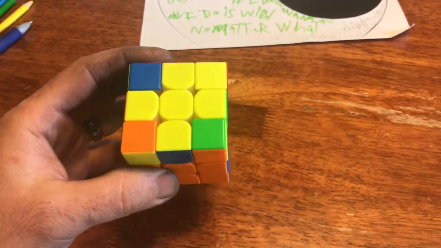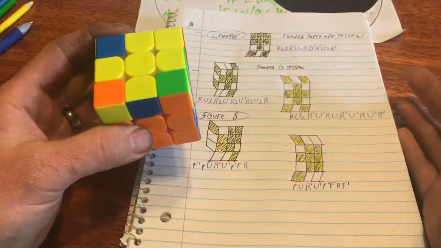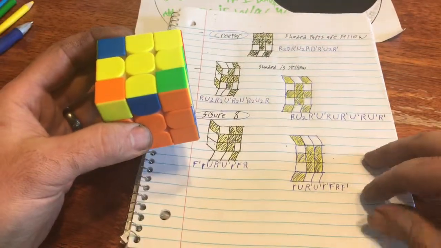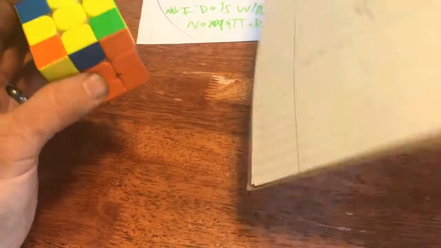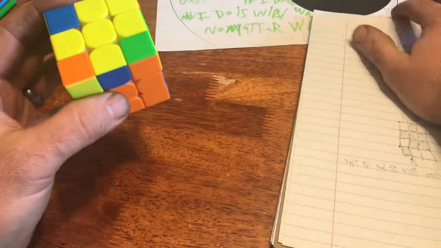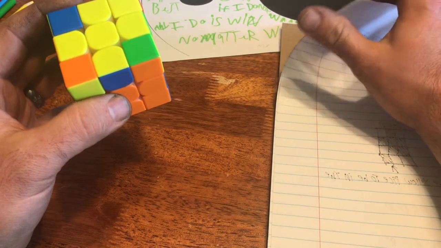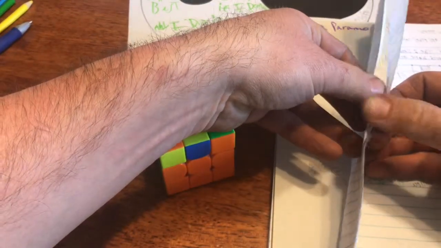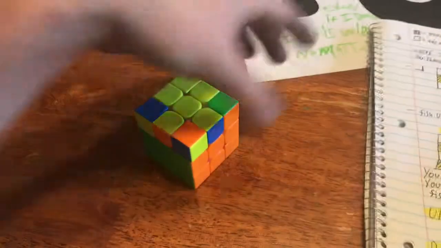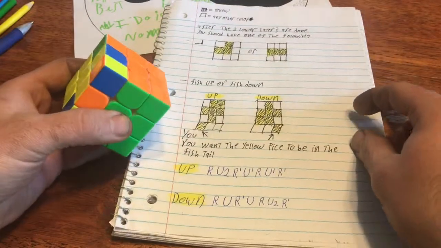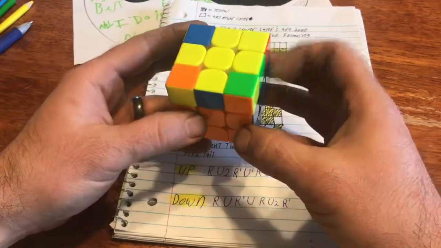So we're going to do our algorithm. It's hard for me to do these slow, so I'm going to look at my cheat sheet here to make sure I don't tell you wrong, because I screw it up when I go slow. So this is a fish up.